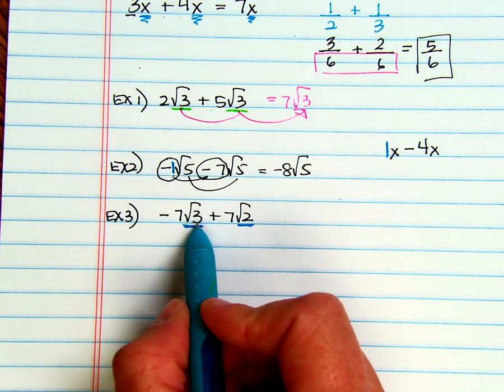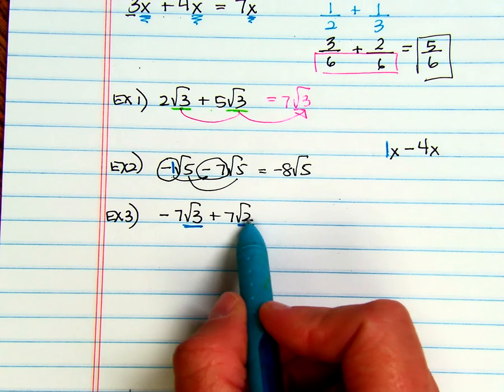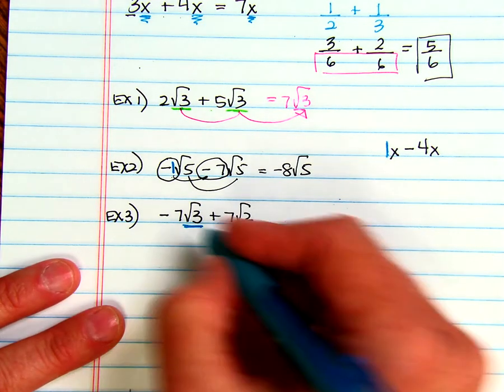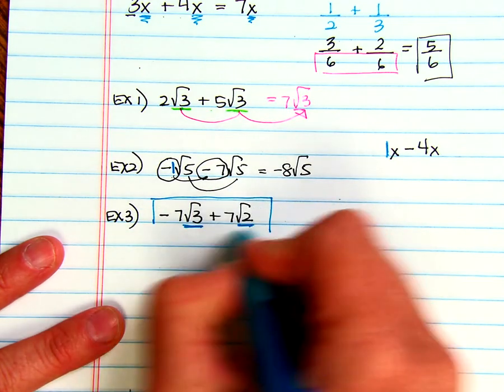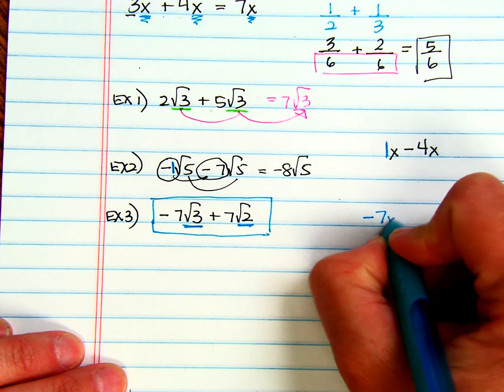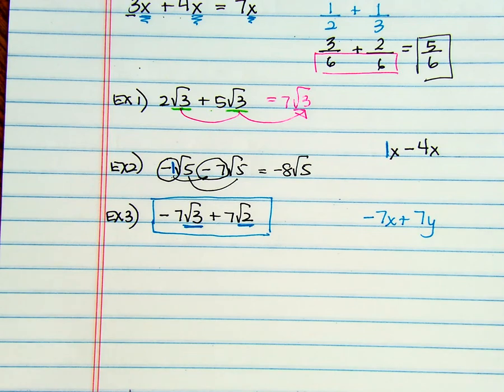3 cannot break down anymore. There's no perfect squares hidden in there. 2 is just 1 times 2, so there's no pairs hidden in there. There's nothing I can do with this. So this is my final answer. It'd be no different than having like negative 7x plus 7y. We can't combine them. They're not like terms. They don't have the same variables.